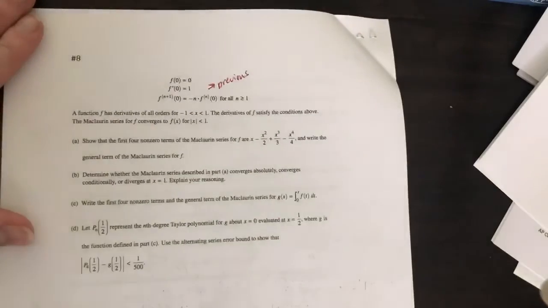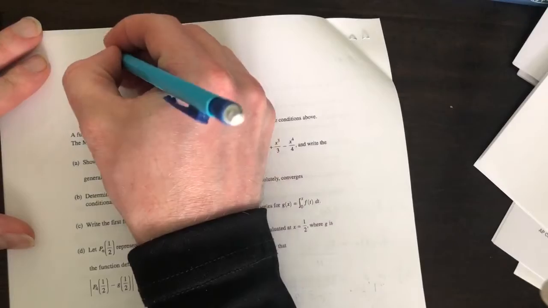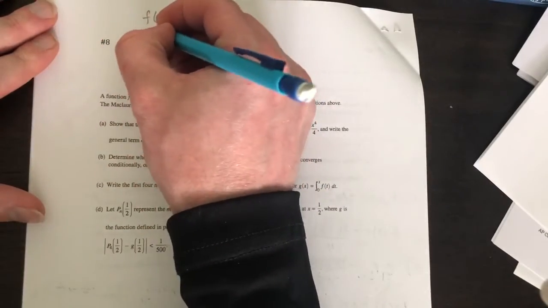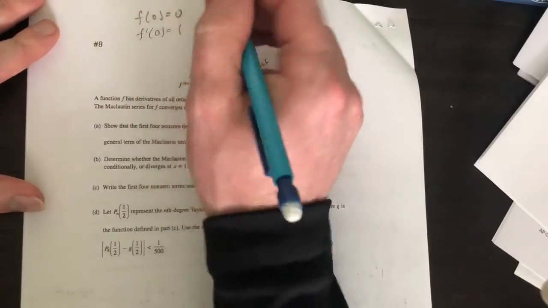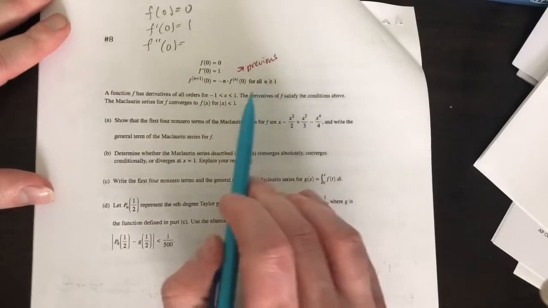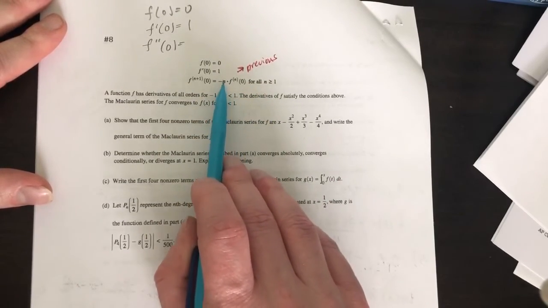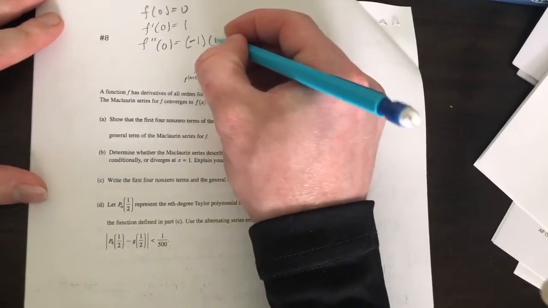So f of 0 is equal to 0. We would take our regular derivatives. F prime of 0 is equal to 1. F double prime of 0: now we're going to follow the pattern, because it says, starting here, follow the pattern. So it's going to be a negative 1, the previous term times the previous derivative.